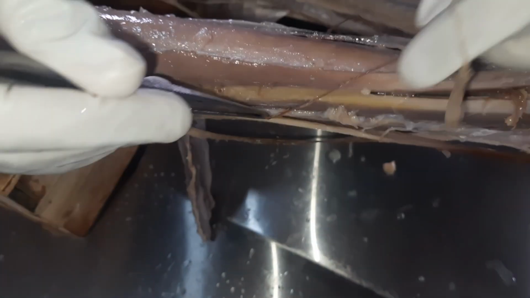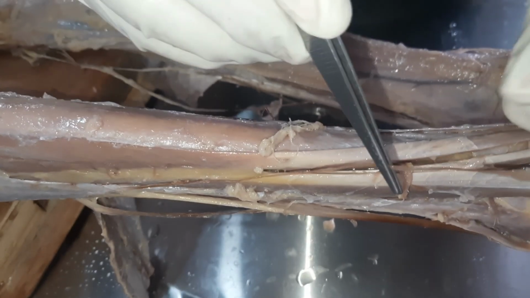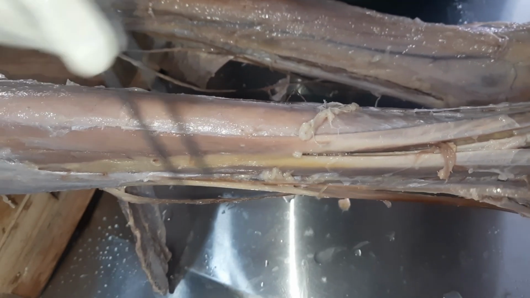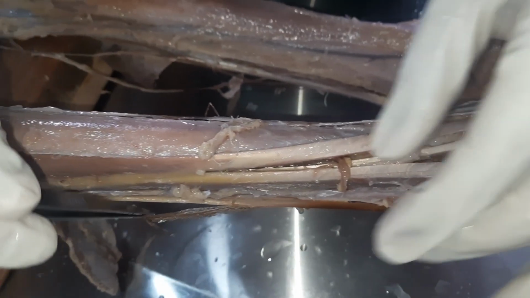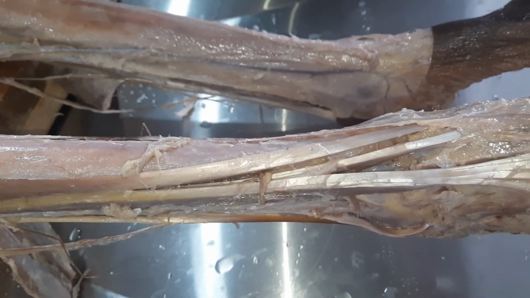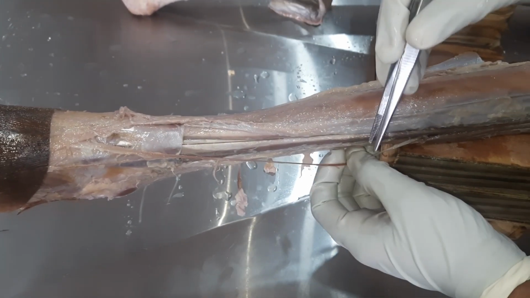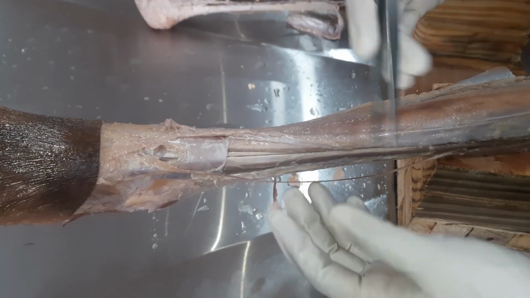And on the anterior compartment, you can see here this nerve. This is the superficial peroneal nerve, which is piercing the peroneus longus and coming out to supply the anterior aspect and the dorsal aspect of the foot. So this is again anterior compartment of leg. We are seeing another specimen: medial, lateral, inferior, superior.